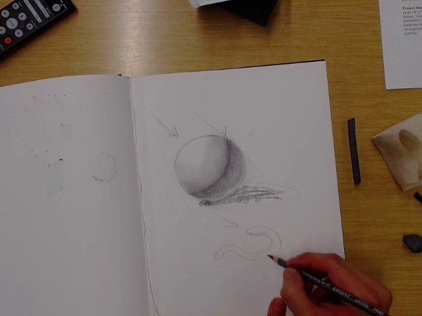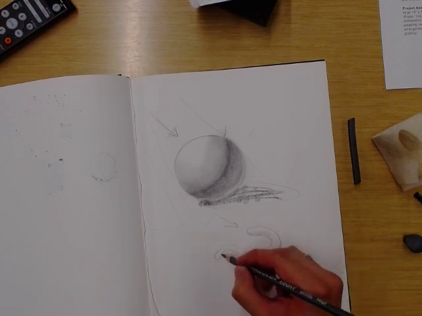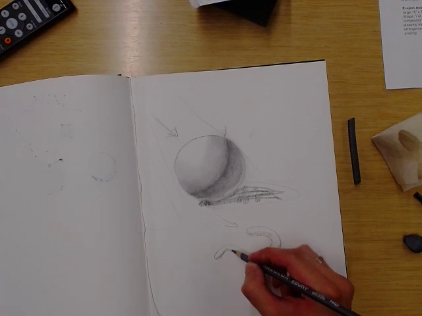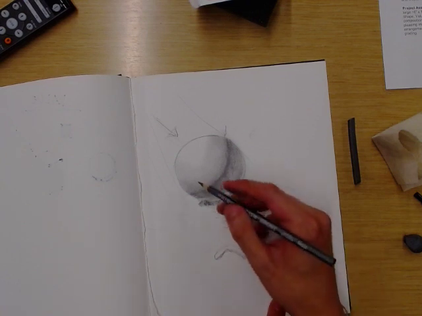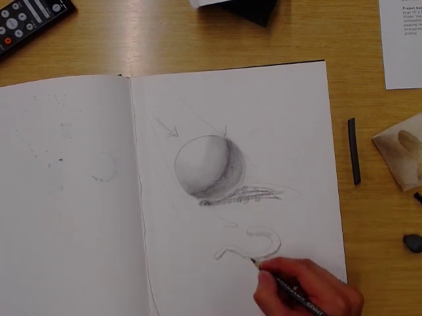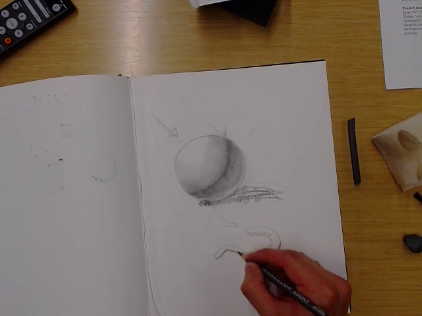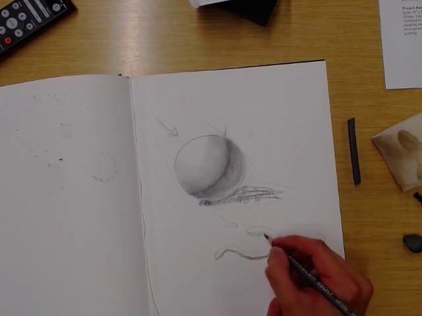Light's going to hit here too, so it's going to twist here. Shadow, shadow, shadow. And then I can knock in all the darks, blend it. This is my general method of doing this because it's pretty quick this way.